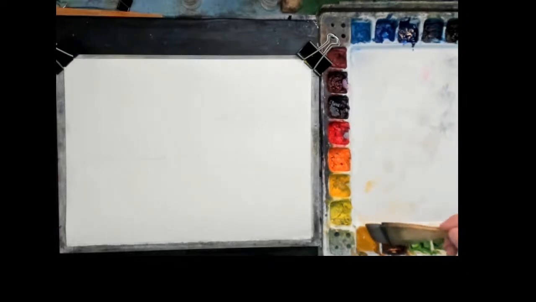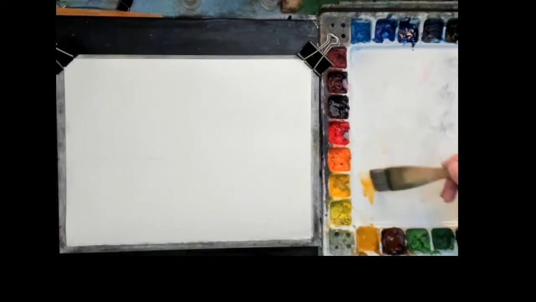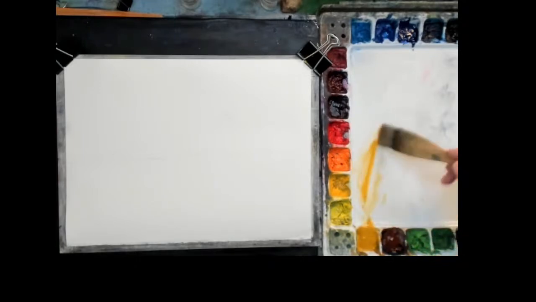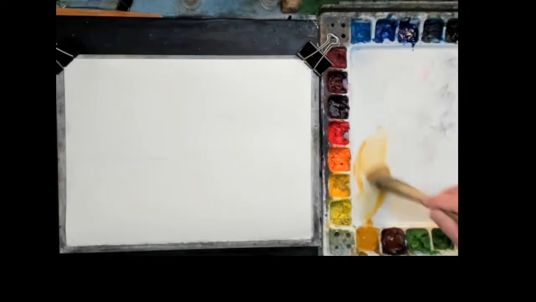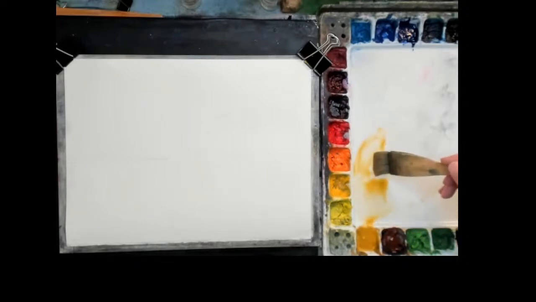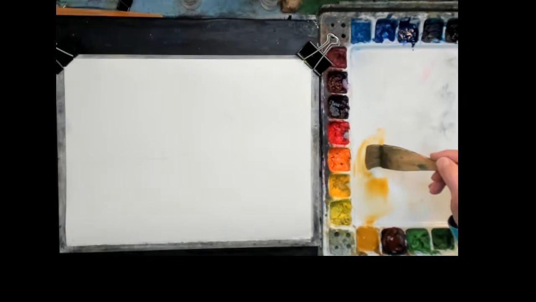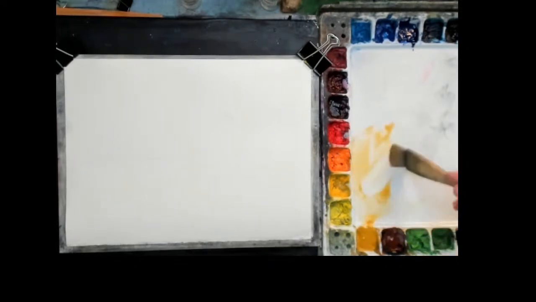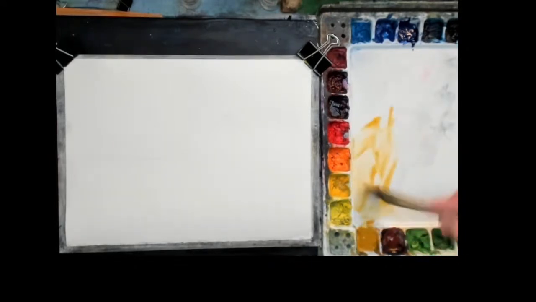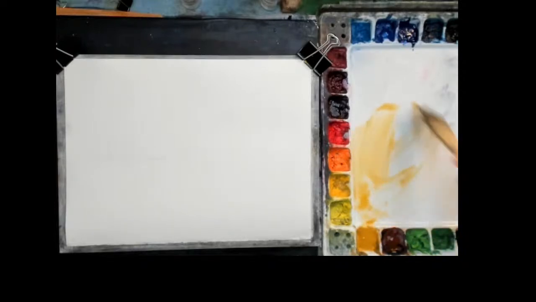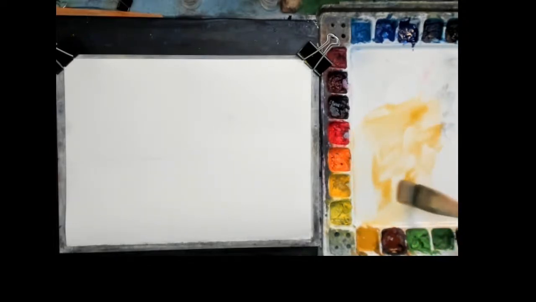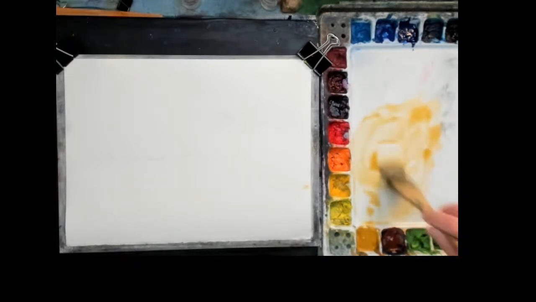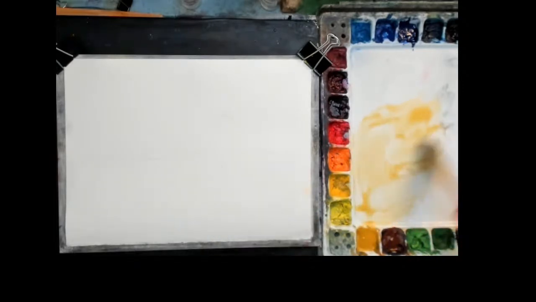when I start out with a color, I have the brush loaded with water, and then I pick up the paint on the brush. So I'm going to start with a little bit of yellow ochre, and I'm going to warm the sky up just a little bit with the yellow ochre. So that'll be my base coat. A lot of people use other colors, but I like yellow ochre. Yellow ochre, raw sienna, anything that's light yellow, light brown.